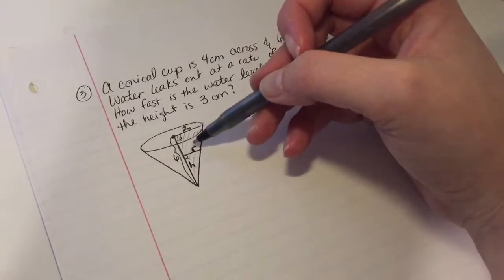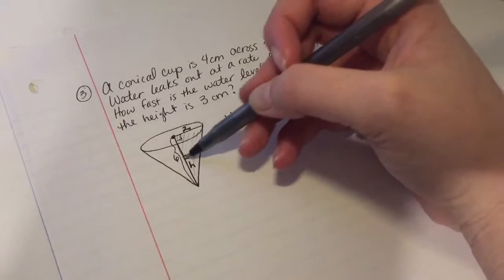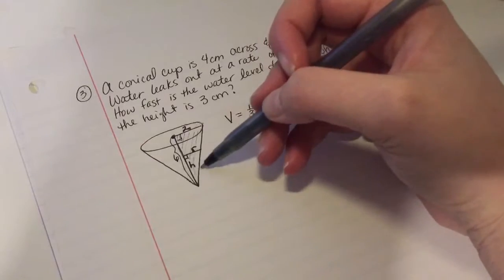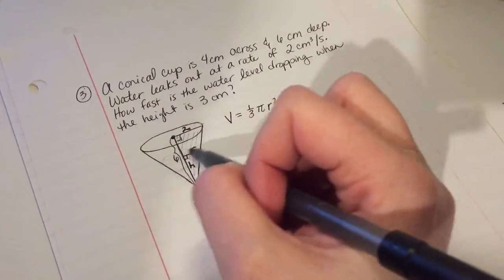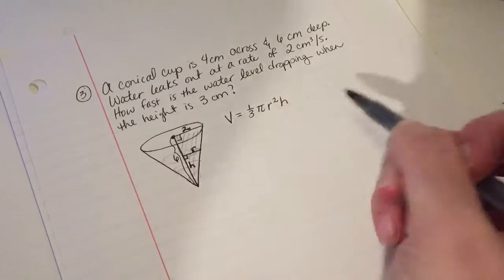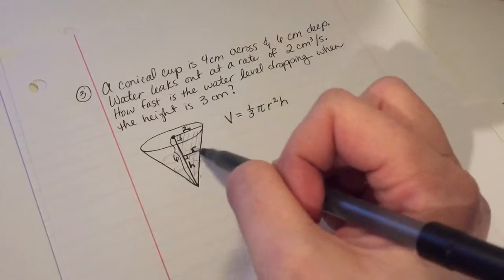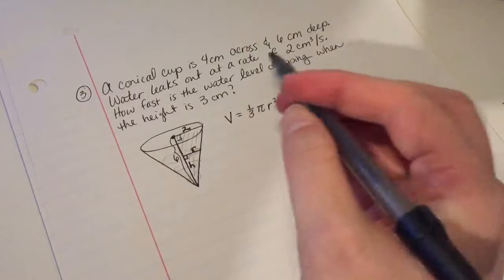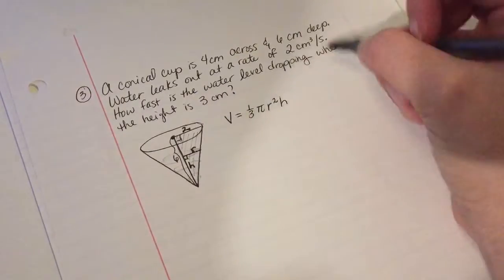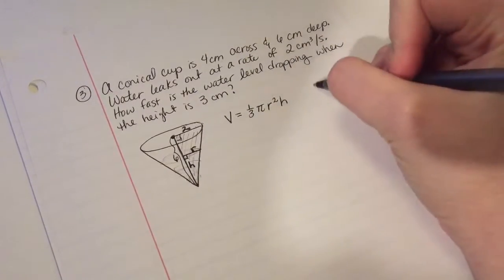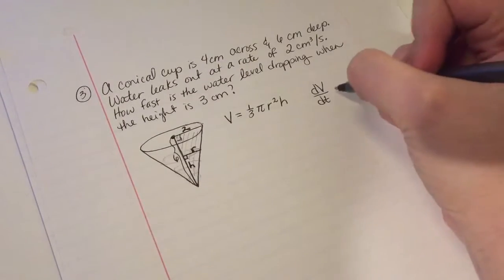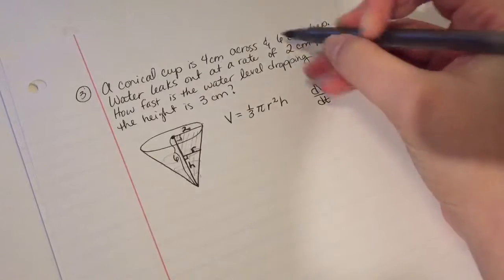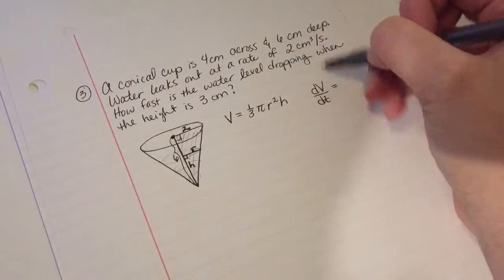Okay. As the water leaks, though, this is changing. The radius is changing as you go down. See? As you get lower and lower, each one of these rings here will give you a new height and a new radius. Okay. So the radius is changing and the height is changing. They give us dV/dt, and now it says it's leaking out, so that means the volume is decreasing.